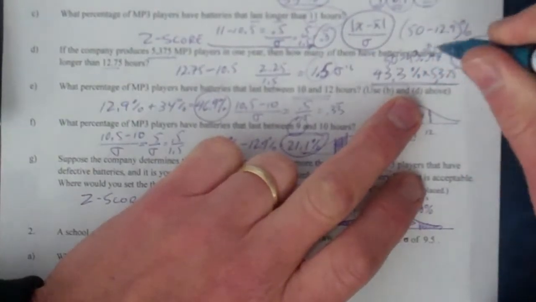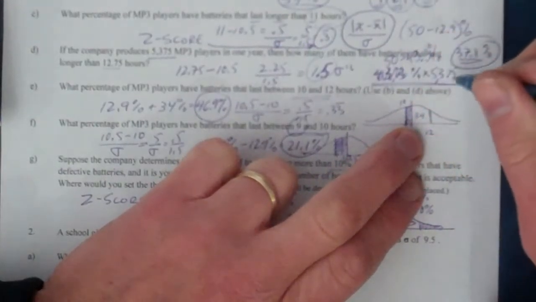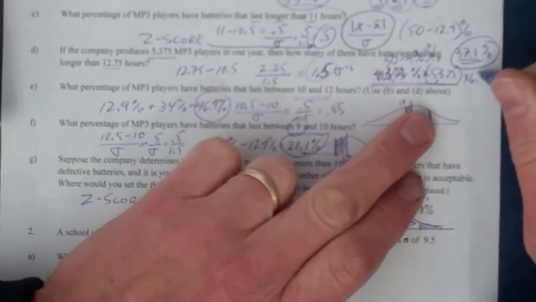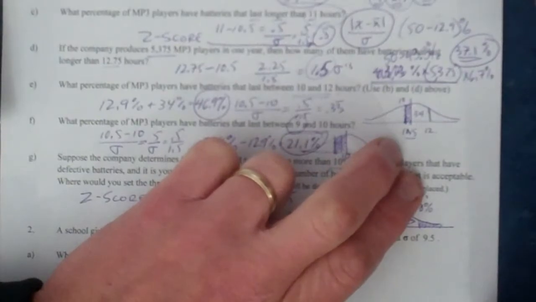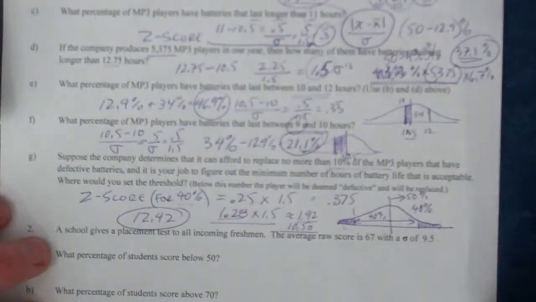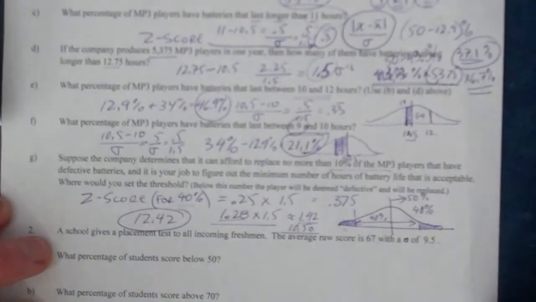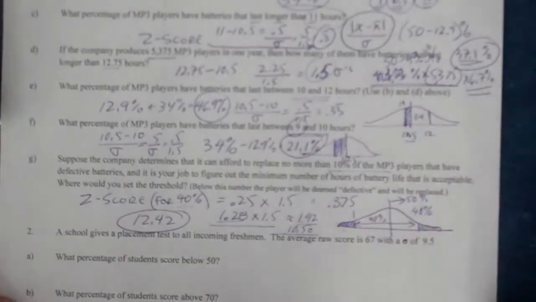So it's going to be like 6.7%. And that was a mistake. So 5,375 times 6.7%. Okay? If 43% is down here, then the percentage that lasts above that is going to be 6.7%, which I multiply by the 5,000. That will tell me the total that's above that.